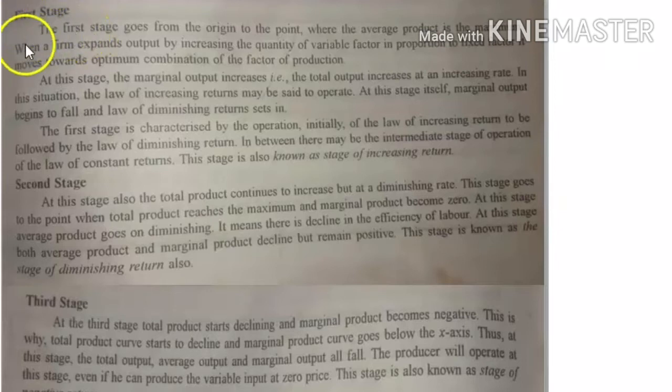First stage. The first stage goes from the origin to the point where the average product is at its maximum. When a firm expands output by increasing the quantity of variable factor in proportion to the fixed factor, it moves towards the optimum combination of the factors of production. At this stage, the marginal output increases, that is, the total output increases at an increasing rate.